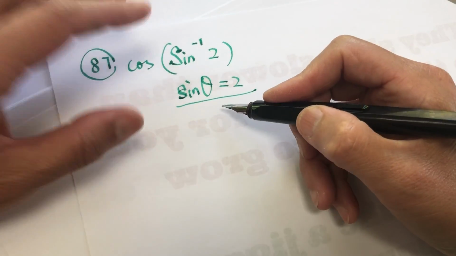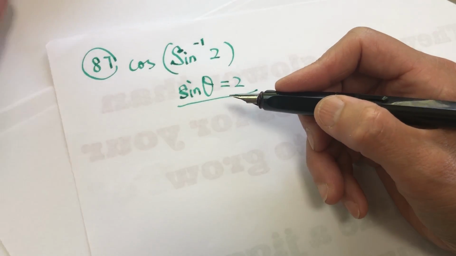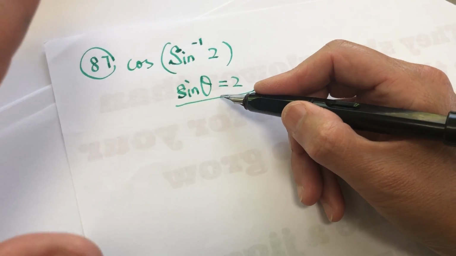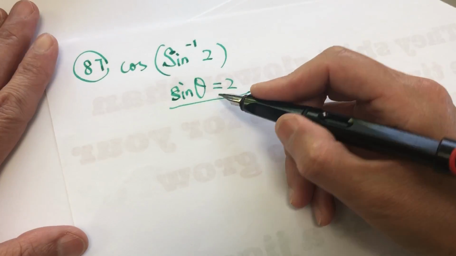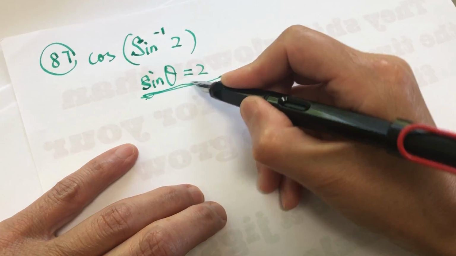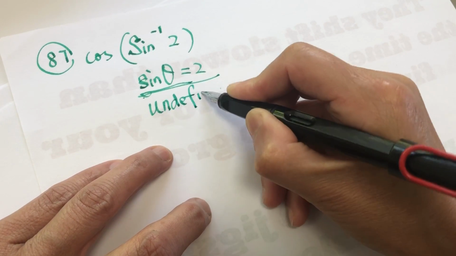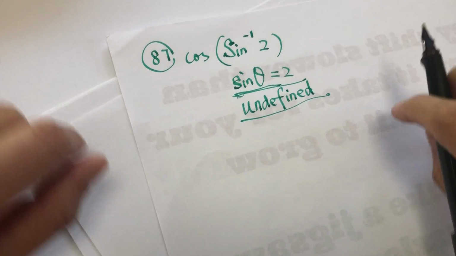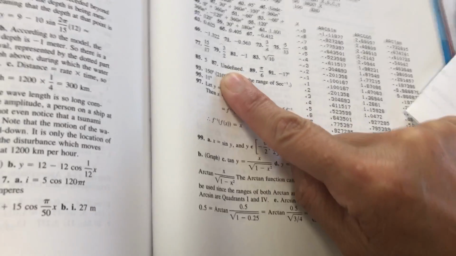This does not exist. Even if you live in the capital, you are one of a kind. You are ridiculous. This one is ridiculous. It does not exist. Anyway, within my knowledge, within the normal mindset, this one is undefined. So question 78 is undefined.